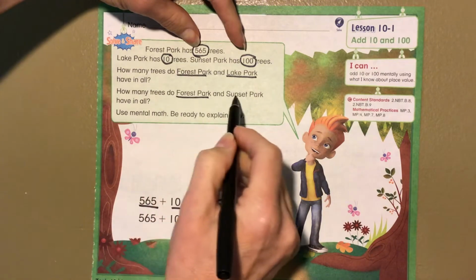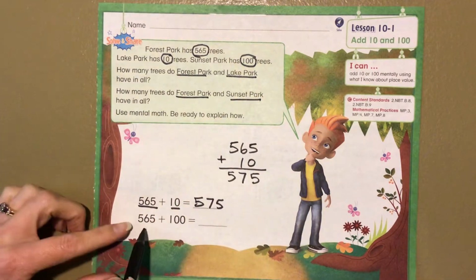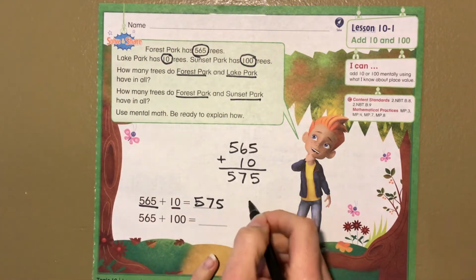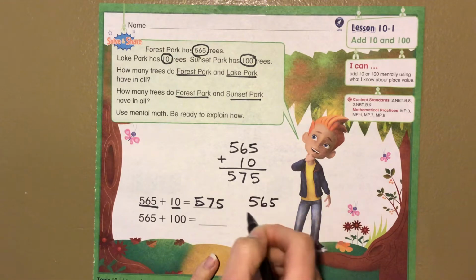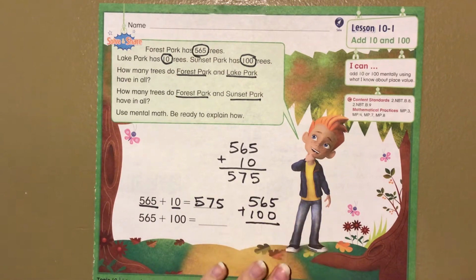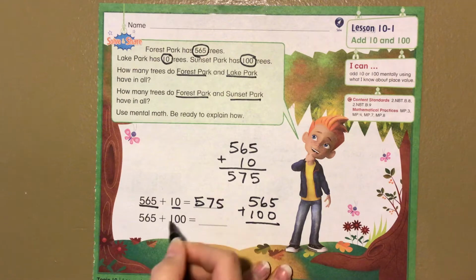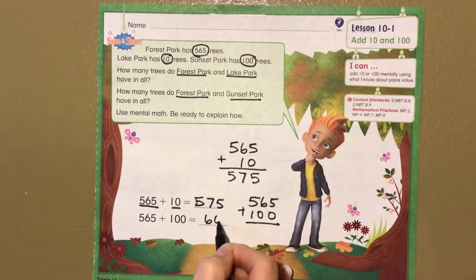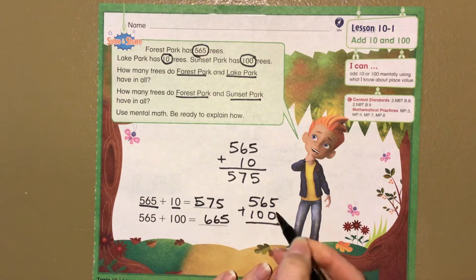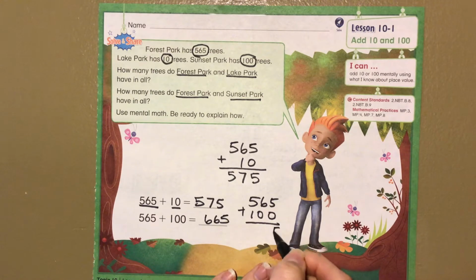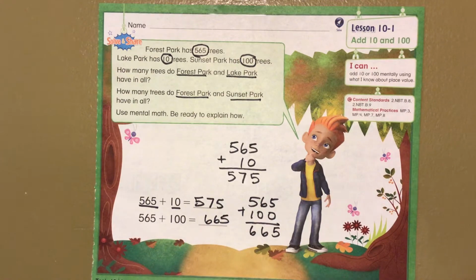Now our second one says, how many trees do Forest Park and Sunset Park have in all? So Forest Park and Sunset Park. That's 565 plus 100. Again, we can use mental math in our head for that one. We know that's going to be 665, but we can also stack and add it. 5 plus 0 is 5. 6 plus 0 is 6. 5 plus 1 is 6, giving us a sum of 665.